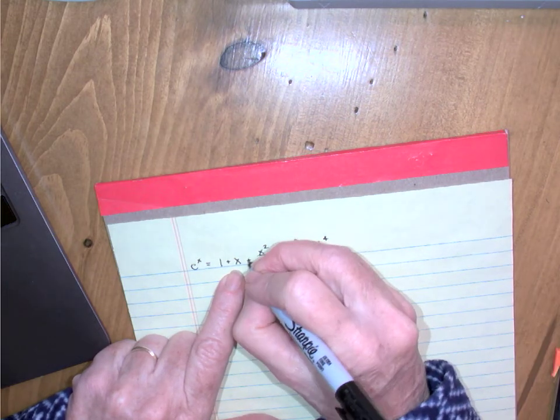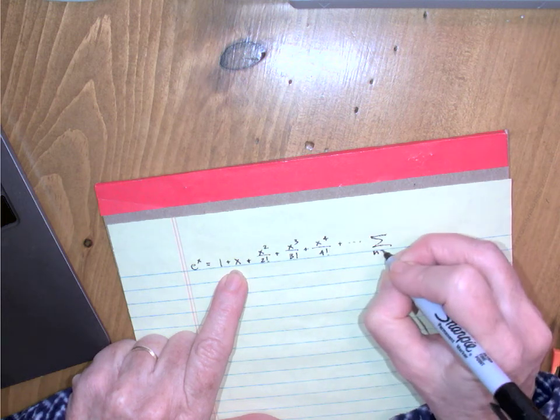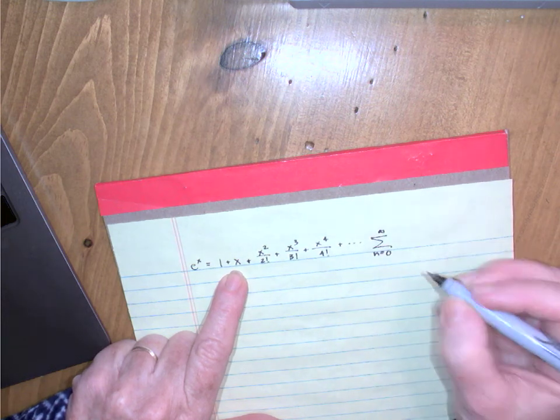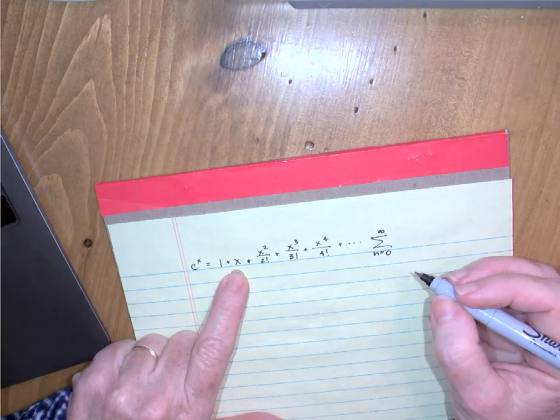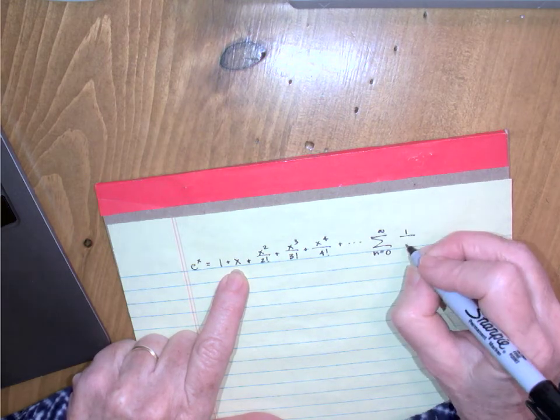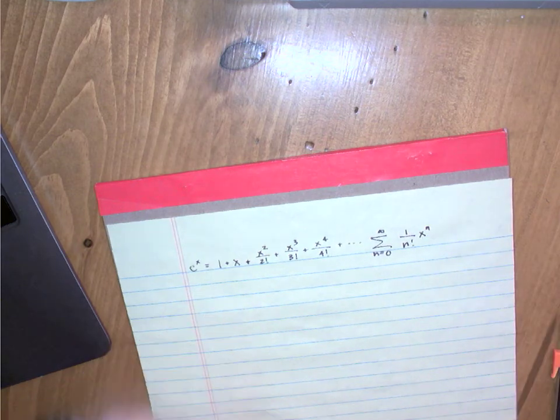So notice it's not alternating. Everything is positive. And in fact, I could write this. I'm going to start with n is equal to 0. I'm going to go to infinity. So if I had infinitely many terms, this would be 1 over n factorial, and would have x to the n, right? So there's the expansion for e to the x.